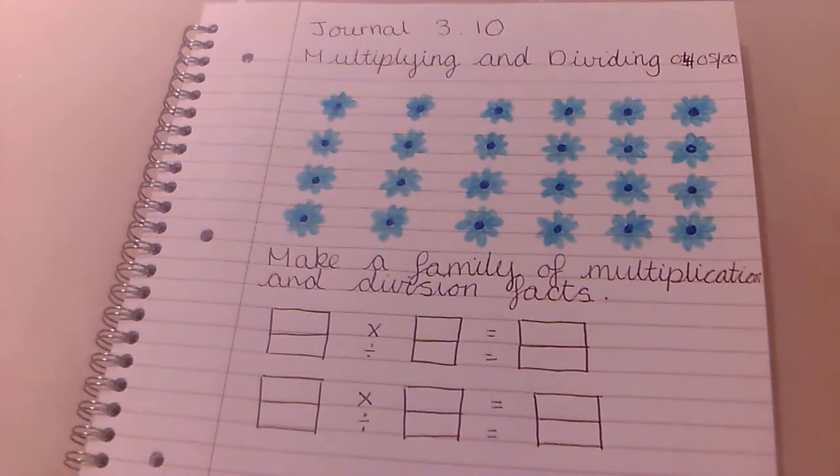Good morning, year 3. Now, today we're going to be doing multiplying and dividing together. Last week we looked at multiplying by 3, 4 and 8 and dividing by 3 and 4.